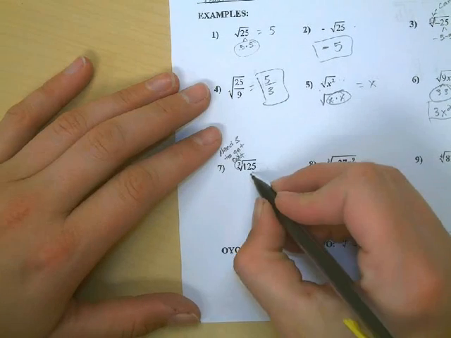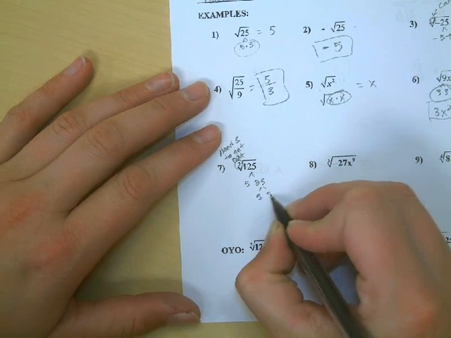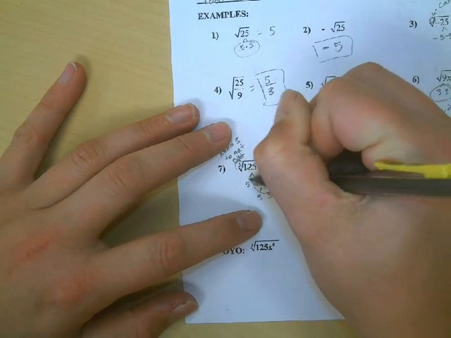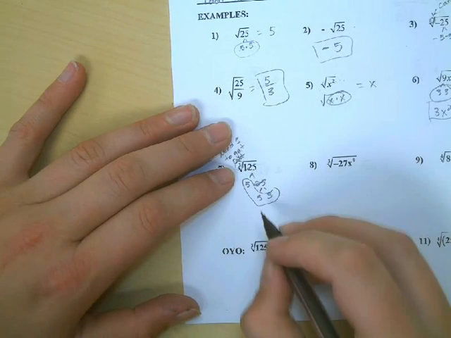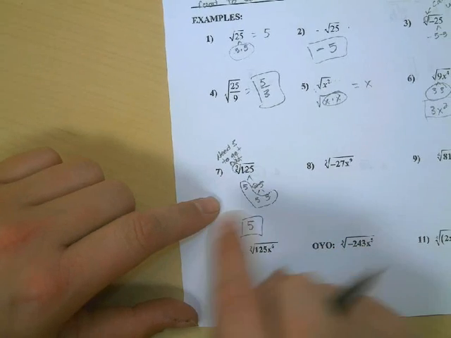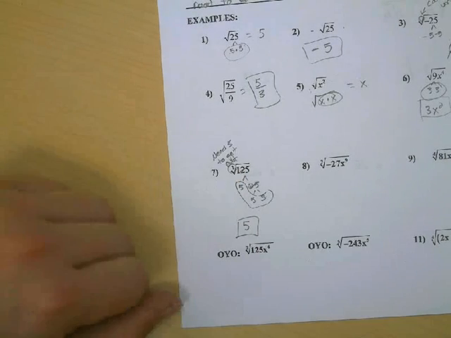Well, let's break this down. 5 times 25, which gives me 5 and 5. Right, so 5 times 5 times 5 would equal 125. So the cubed root of 125 is just 5. I got one group of 3 5s, the 5 comes out. 5 times 5 times 5 is 125. So you do the same sort of thing.